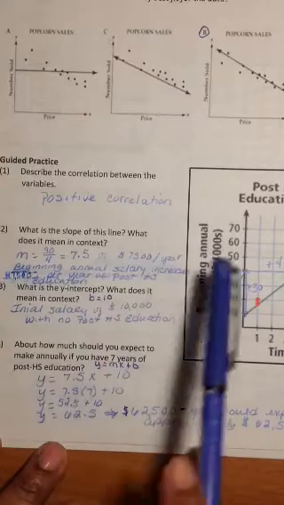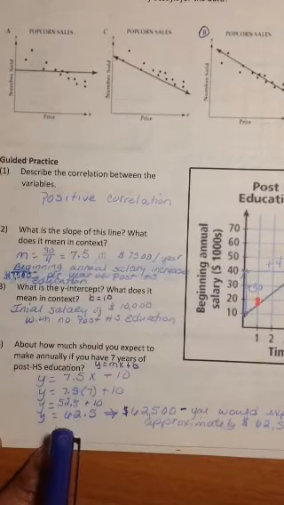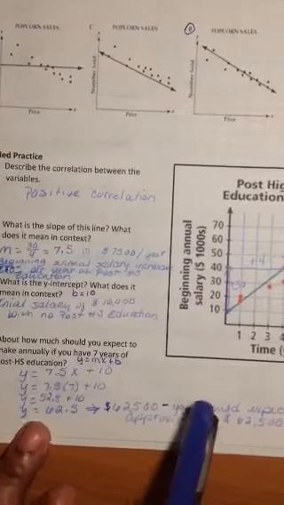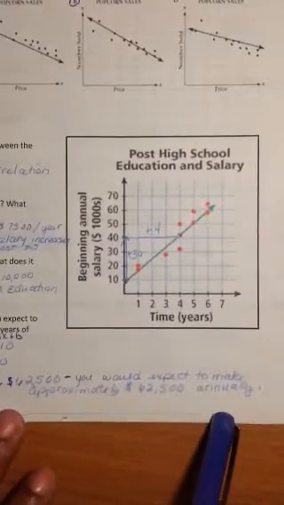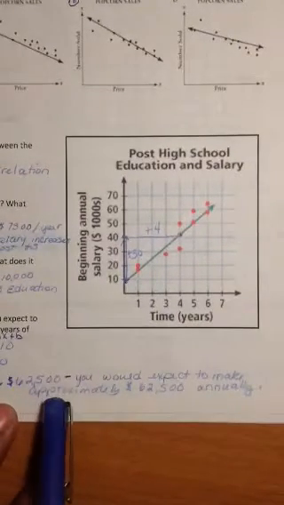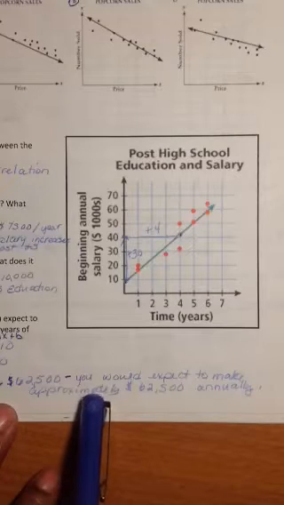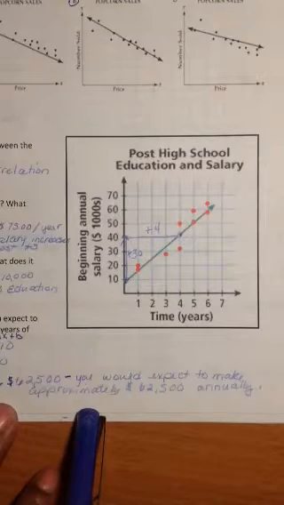What does it mean? Remember, this is in thousands, so I've got to change it to thousands. So 62,500 would be approximately how much you would expect to make annually. Now you have to say approximately because this is a prediction. Is that always going to be true for every situation?